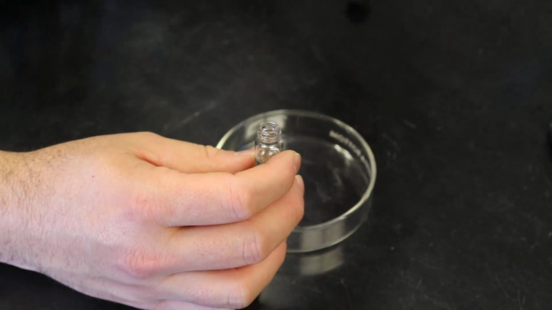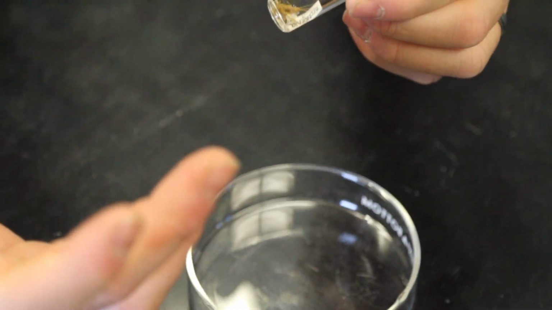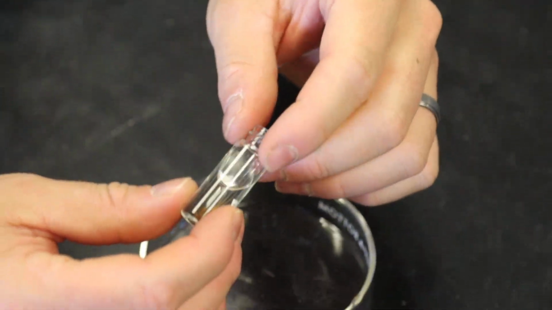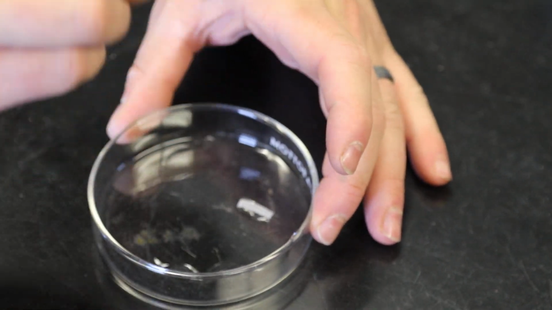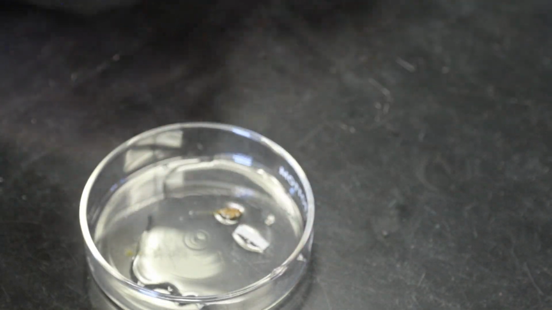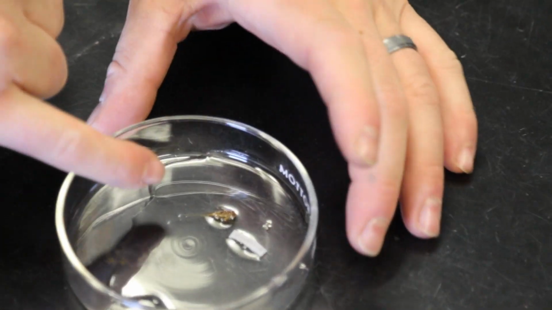Okay, so this is your insect video here. What I have first is Ephemeroptera. So Ephemeroptera, these are aquatic insects. So I'm going to get this little guy out of here. Can you see that now? It's a tiny little guy here.